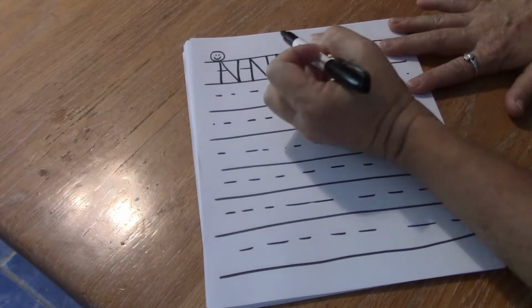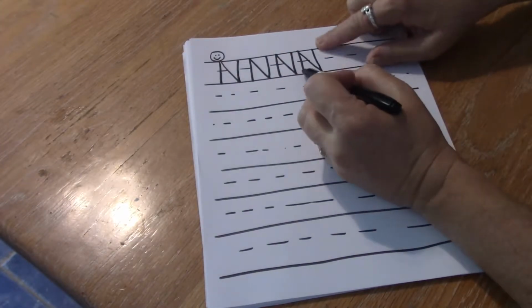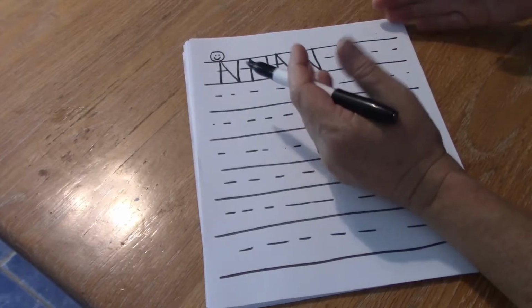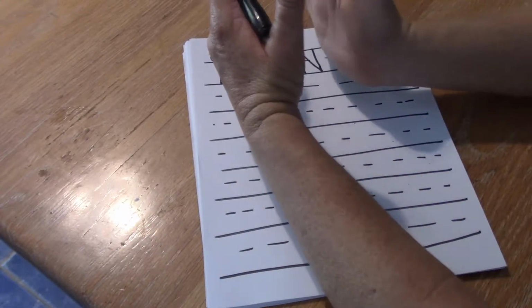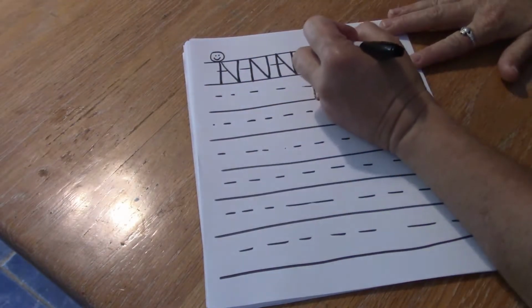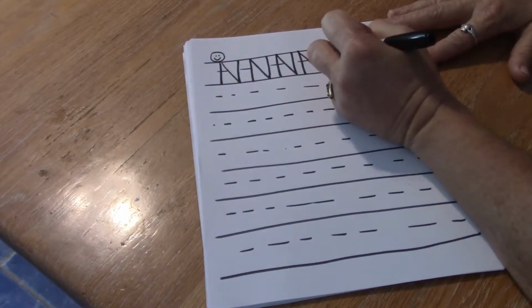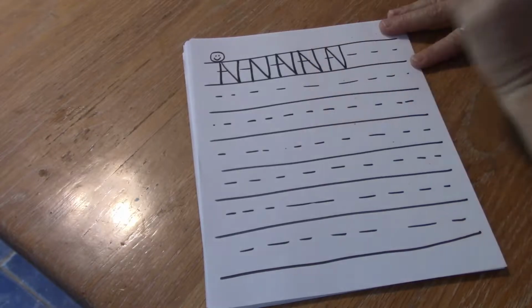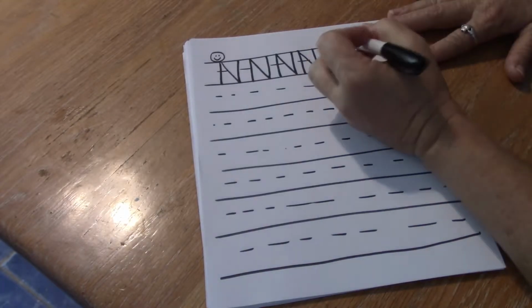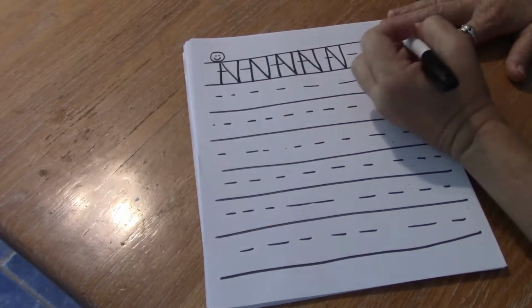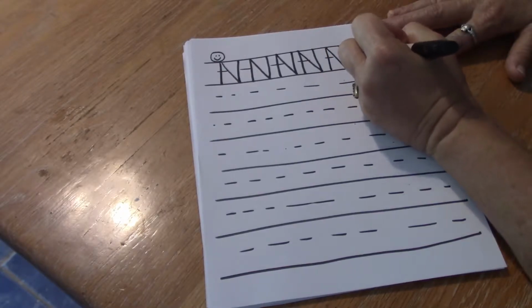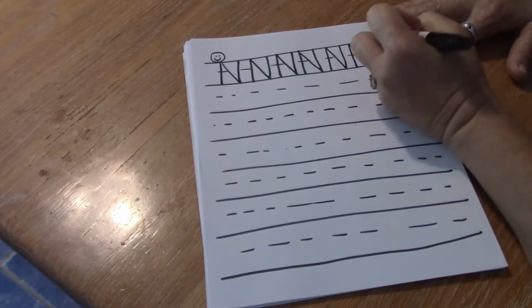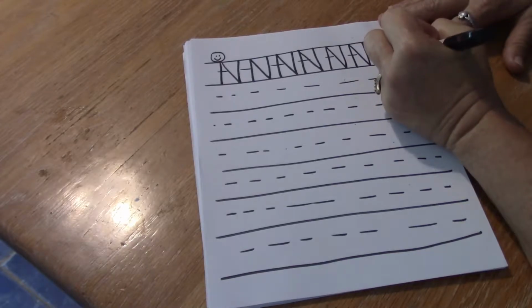Try to keep your two straight lines parallel, which means that they're equal distance from each other and they're not crooked. You want to keep them straight up and down, diagonal, straight up and down. And you want to keep it in like a rectangle, like the chalkboards that we practice on. Down, diagonal, up. Down, lift your pen, diagonal, up.